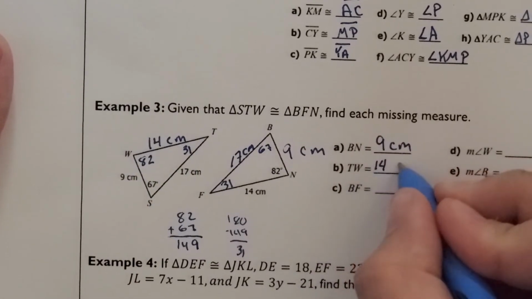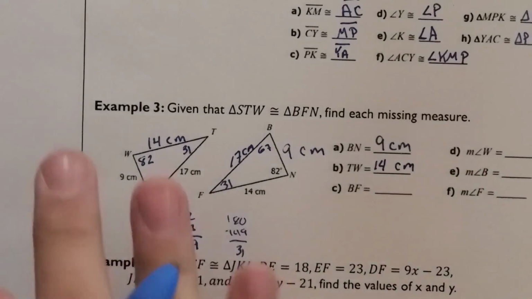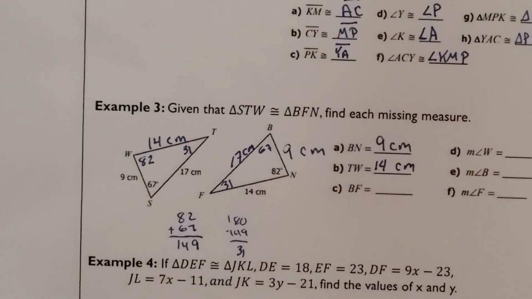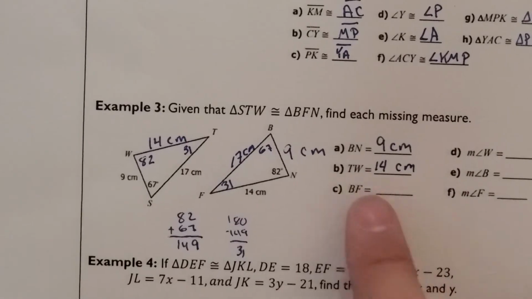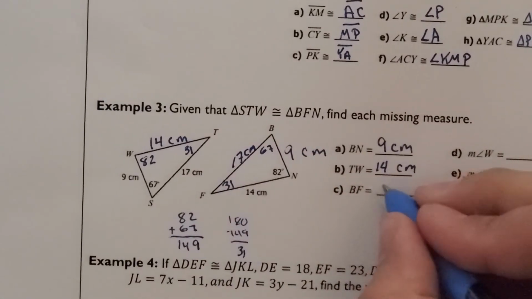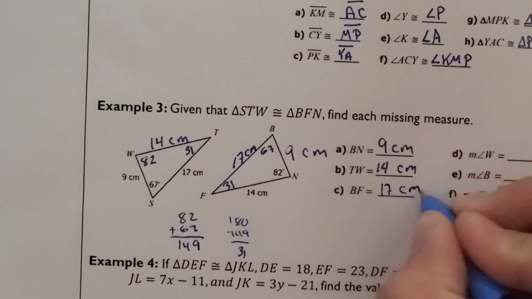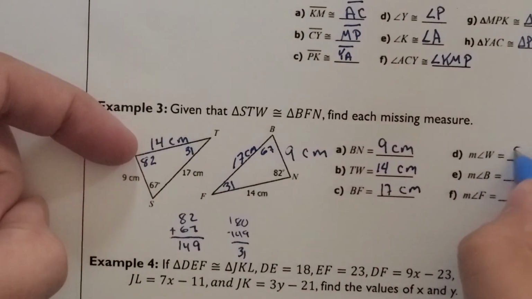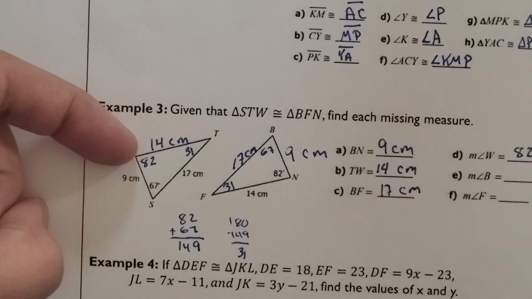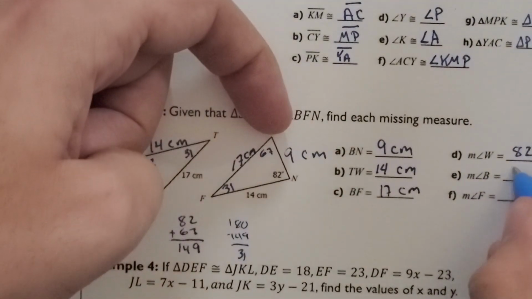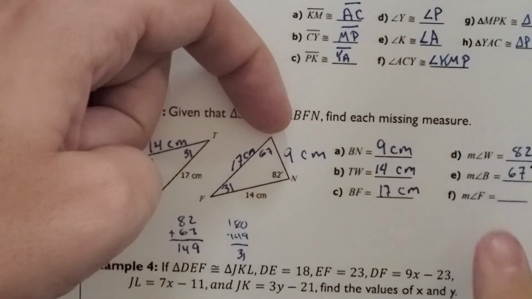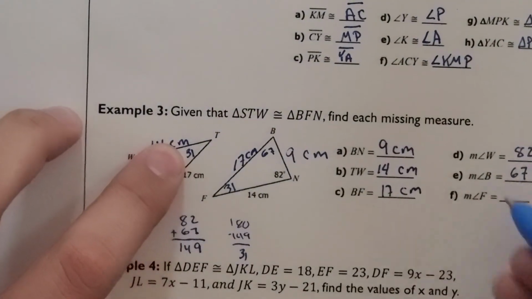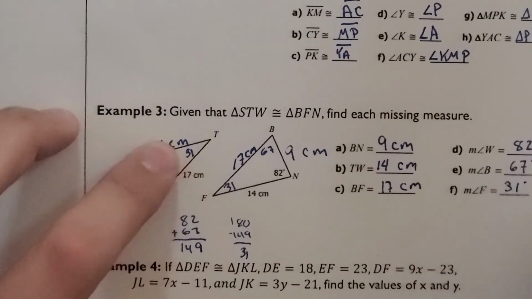I'm kind of just pointing out how we got there, but I think because we did all that hard work in the beginning, the rest of this is really easy, right? We don't even need to look at the other one. BF, we already said, was 17 centimeters. The measure of angle W is 82 degrees. The measure of angle B is 67 degrees. And the measure of angle F we determined was 31 degrees.